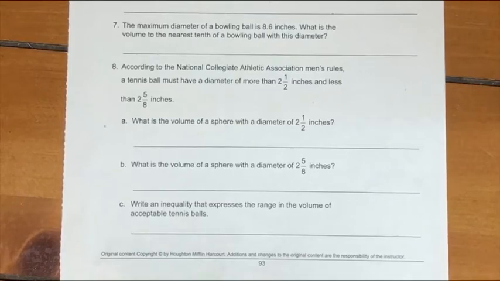Page 93, number 8. According to the National Collegiate Athletic Association men's rules, a tennis ball must have a diameter of more than 2.5 inches and less than 2 5/8 inches. So the NCAA has a range that their tennis balls must fit into, and we're going to investigate that range.